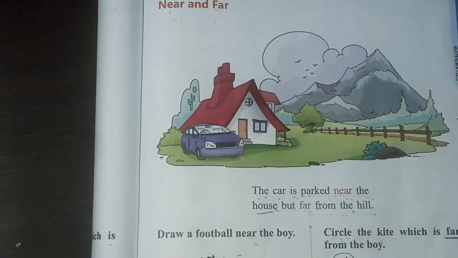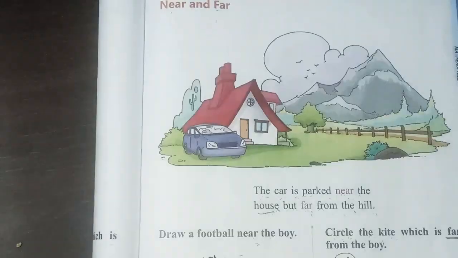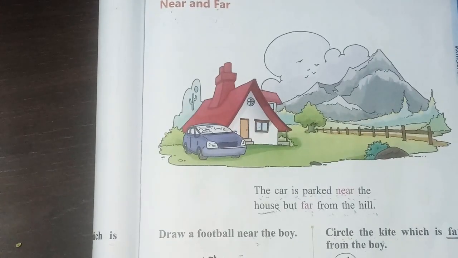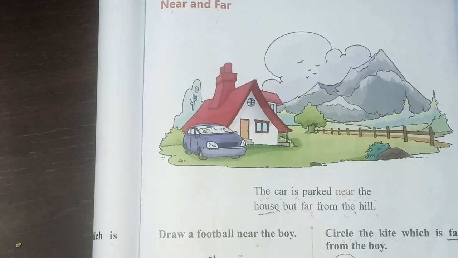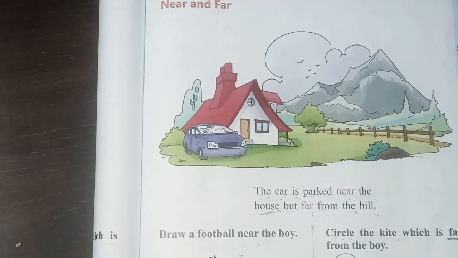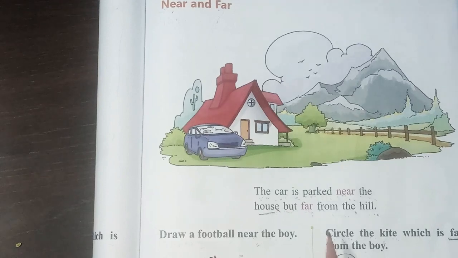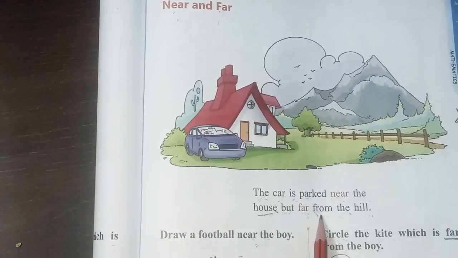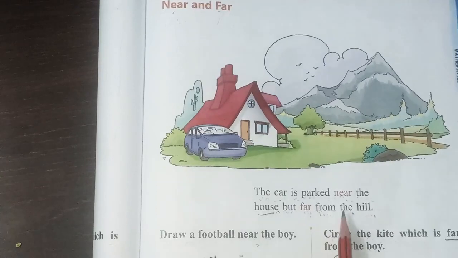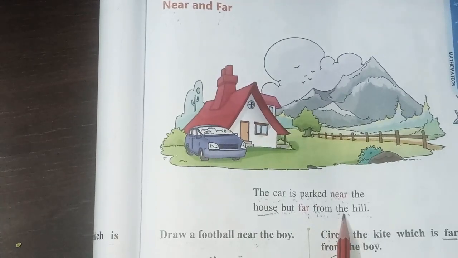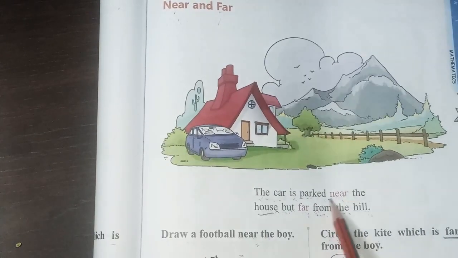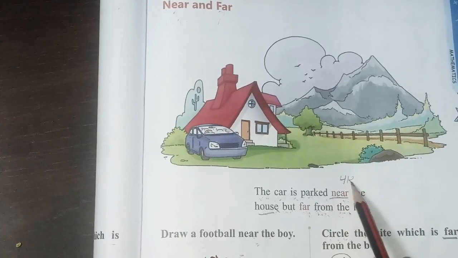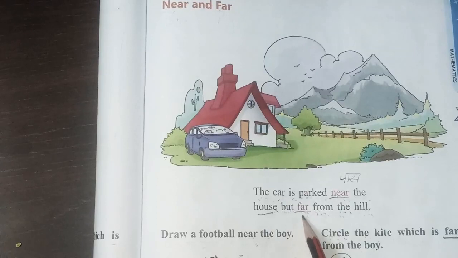T-H-E, the. H-O-U-S-E, house. B-U-T, but. F-A-R, far. F-R-O-M, from. T-H-E, the. H-I-L-L, hill. Near. Near means pass. F-A-R, far. Far means dur.